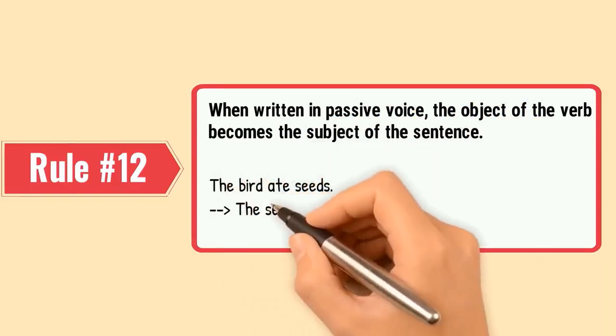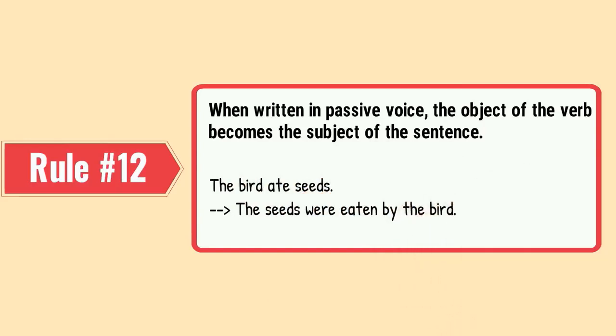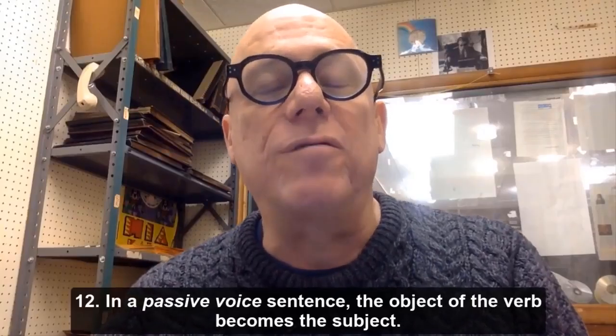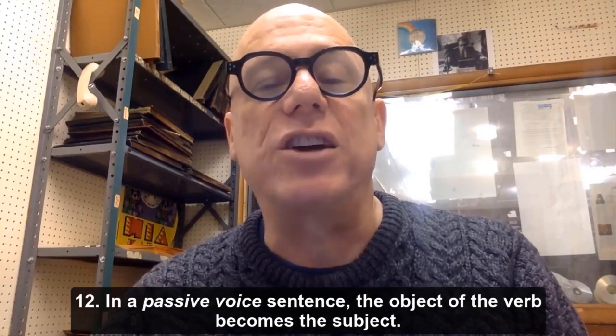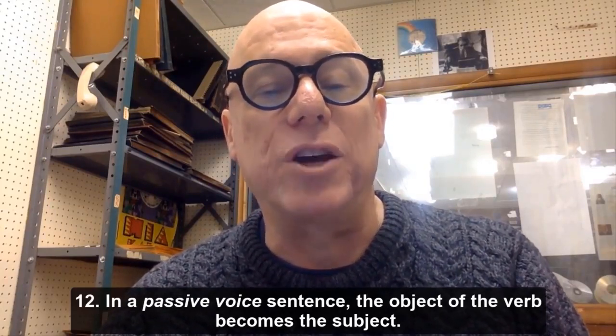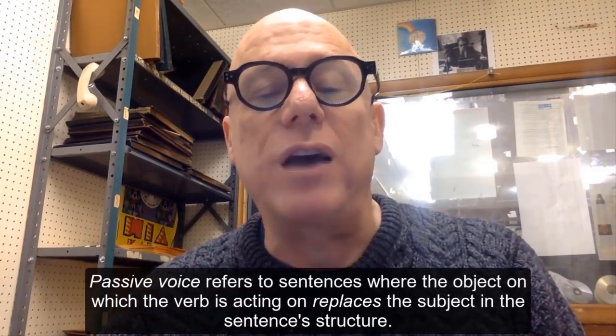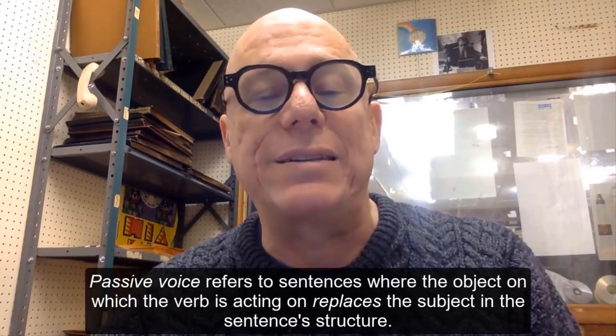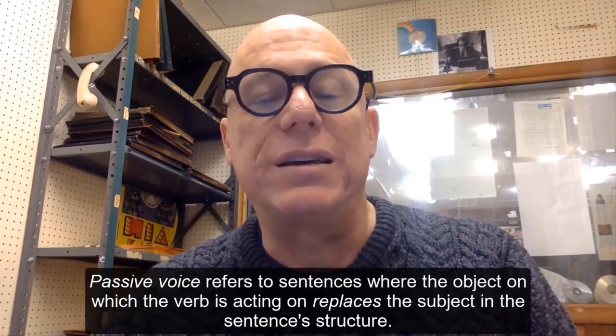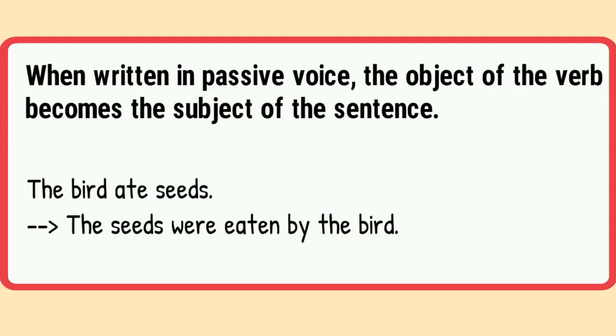The bird ate seeds. The seeds were eaten by the bird. In a passive voice sentence, the object of the verb becomes the subject. Passive voice refers to sentences where the object on which the verb is acting replaces the subject in the sentence's structure. Example: the seeds were eaten by the bird.